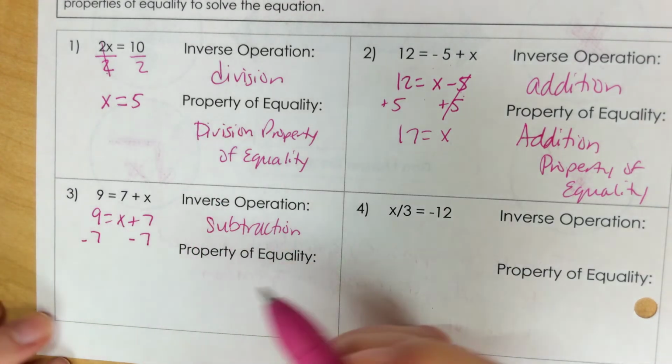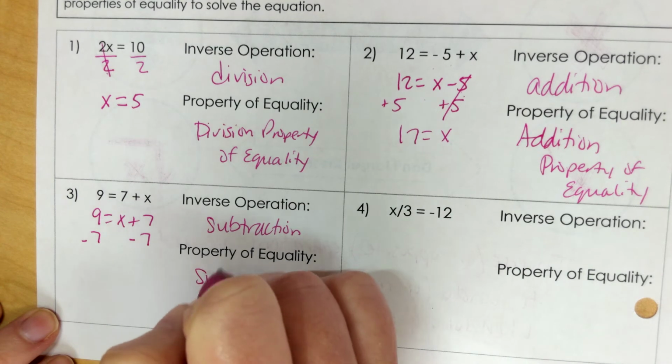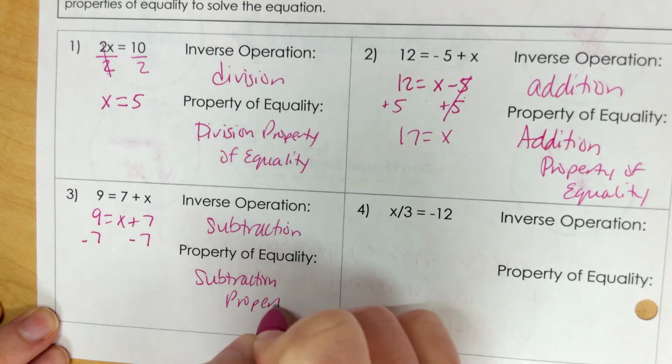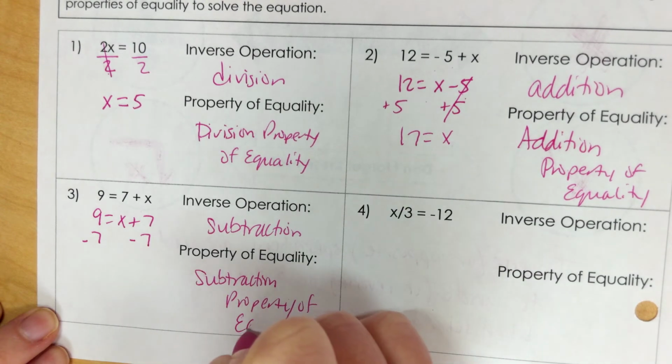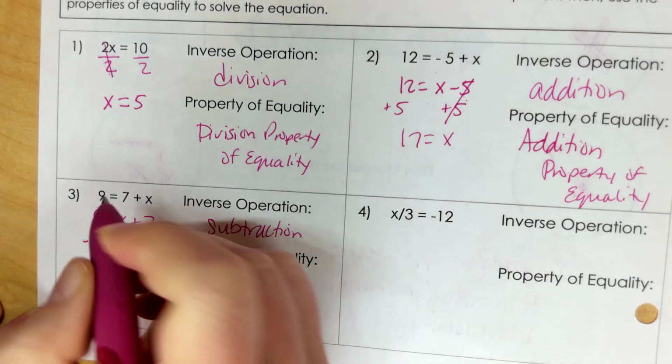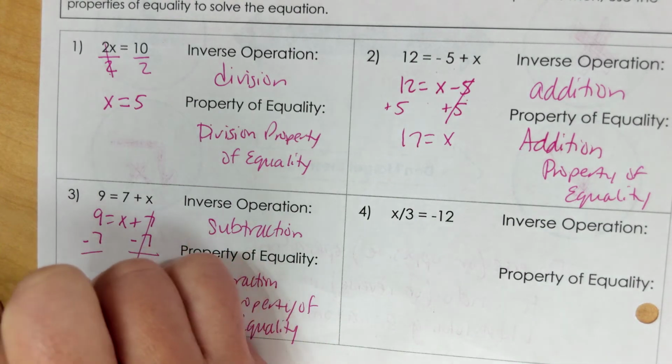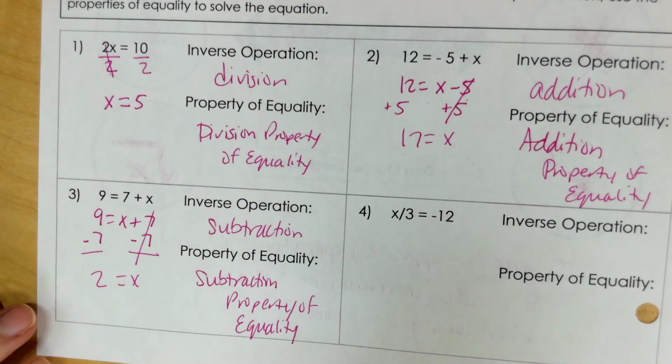So I'm going to subtract it over here. So we're using that subtraction property of equality. So when I subtract over here, I get 0, and I'm left with x, and over here I subtract and I get 2. So I find out that my value of x is 2.